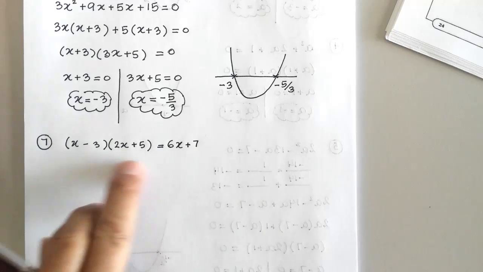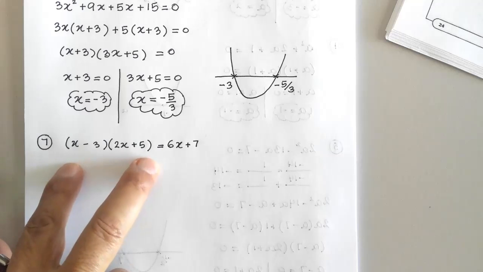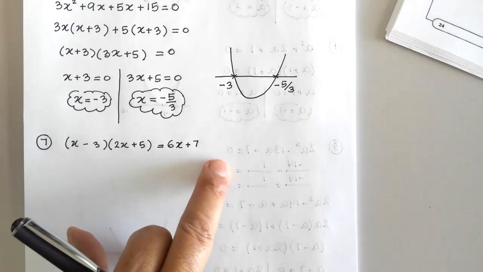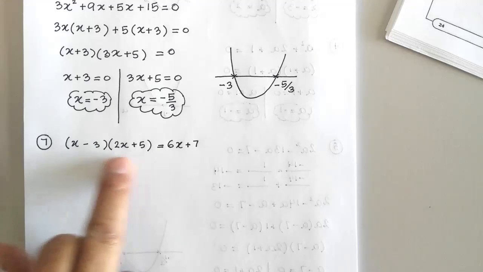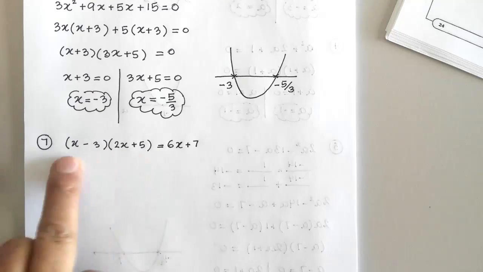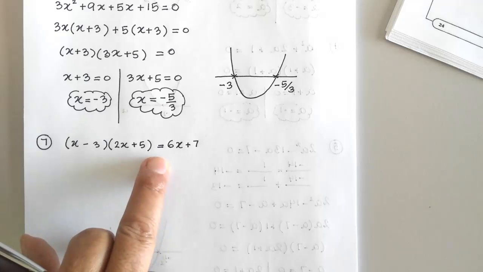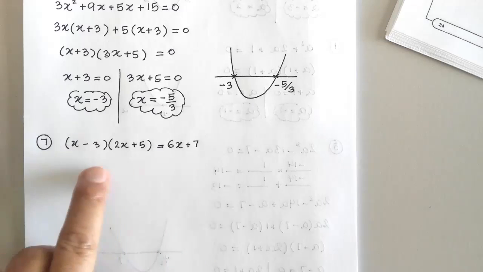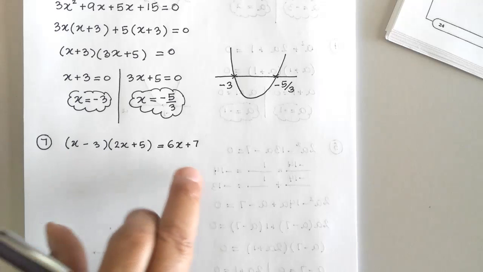Okay, obviously in here we cannot split these two factors because we have something else on the other side. Okay, so what we are going to do, we are going to remove the bracket. Okay, so we're going to remove the bracket by multiplying, and then we're going to simplify until we have something equal to 0.